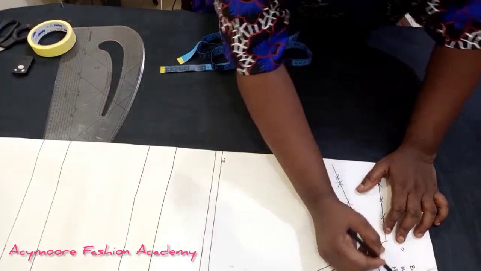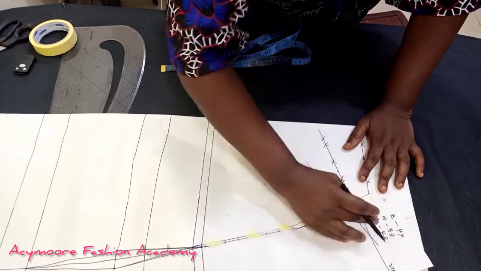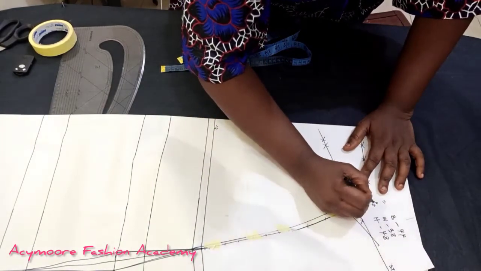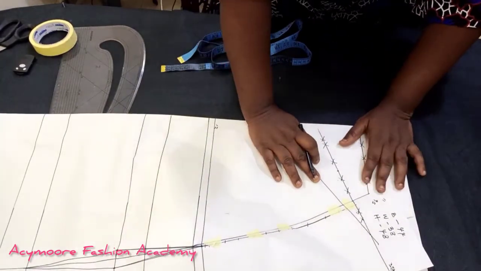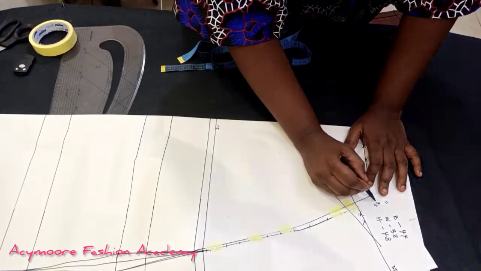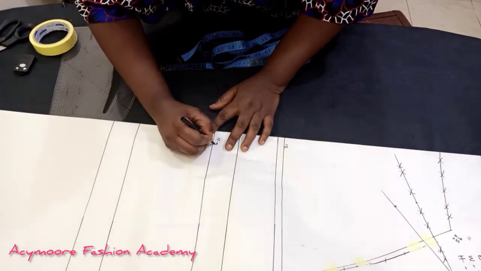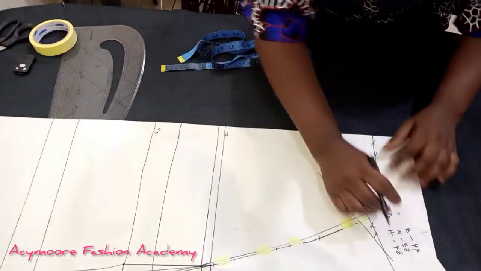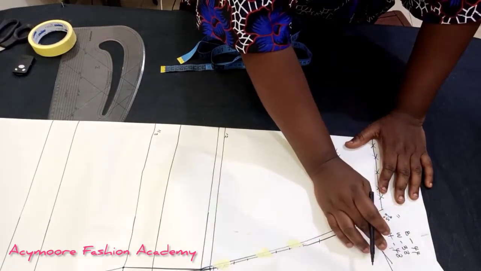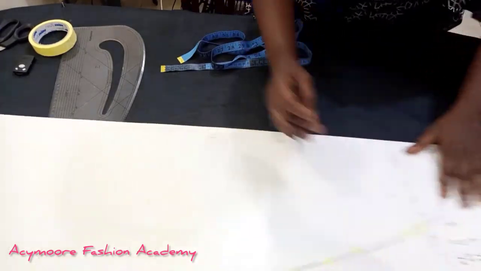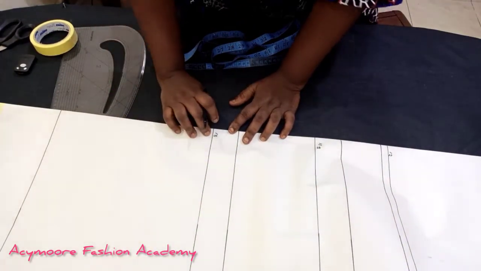For the waist, I have 38 inches. 38 divided by 4 is 9.5. So 9.5 plus 2 inches, 1 inch for sewing allowance and the other 1 inch as the dart allowance. So I have 11.5 on the waist. And on the hip line, I have 48 as my hip. 48 divided by 4 is 12. 12 plus 1 is 13. The one will serve as the sewing allowance. So I have 13 inches here.